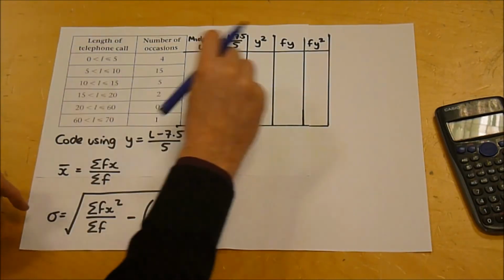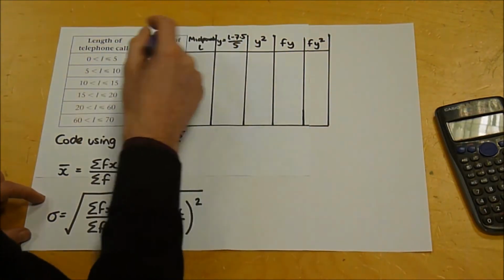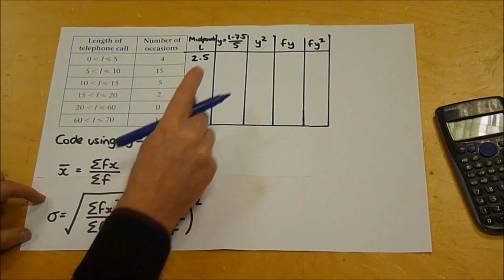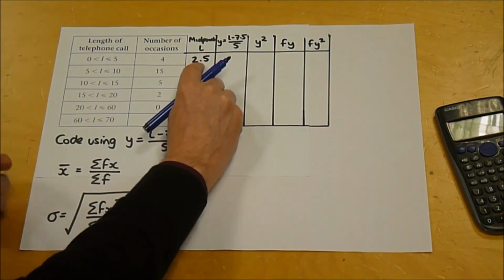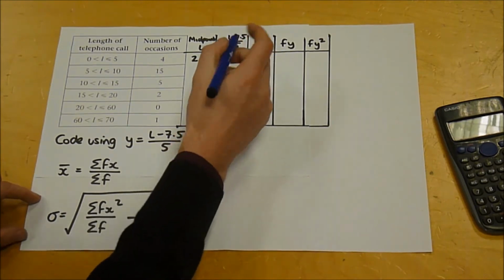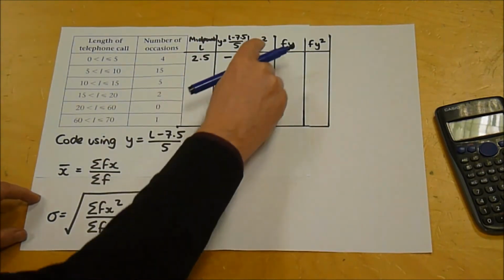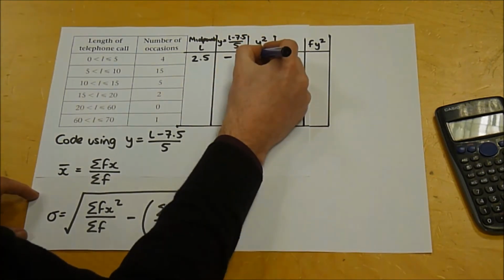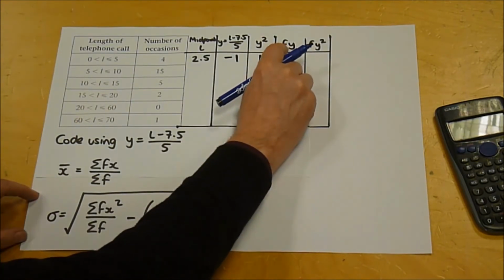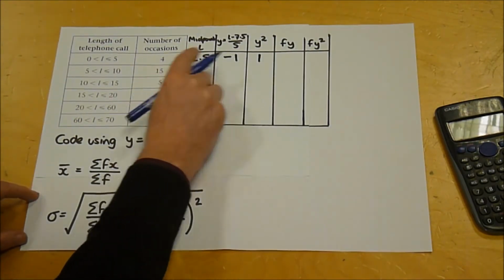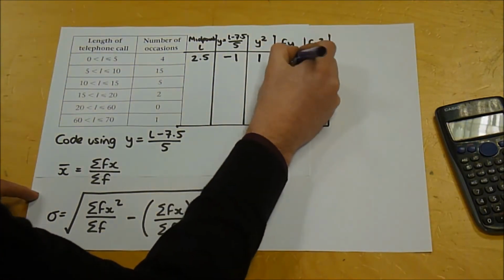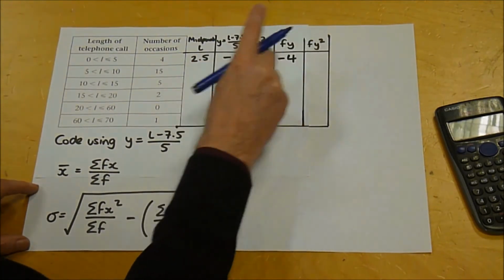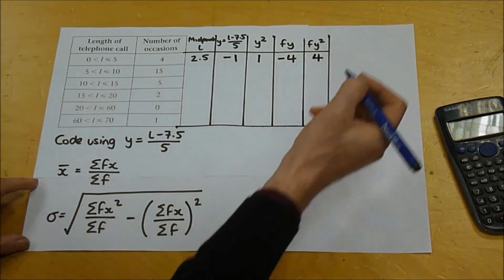Right, let's fill in this first row together. So our midpoint between 0 and 5 is 2.5. Then we apply the coding to it. So if we take away 7.5 from that, that will be minus 5, and divide by 5 gives us minus 1. Then this column is what we get when we square this. Well, minus 1 squared is 1. This one is our frequency times our coded data. So 4 times minus 1 gives us minus 4. And the last column is our frequency times our coded data squared. So 4 times 1, which is 4.